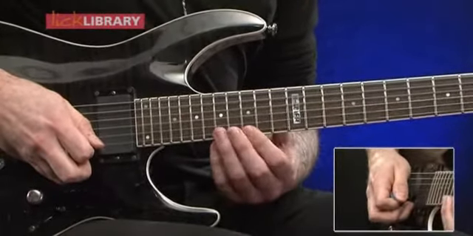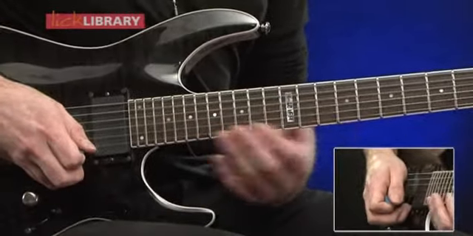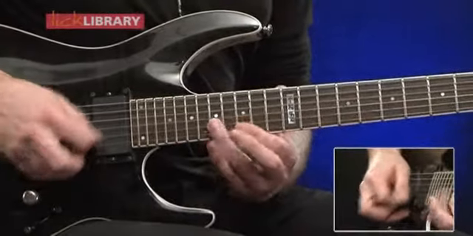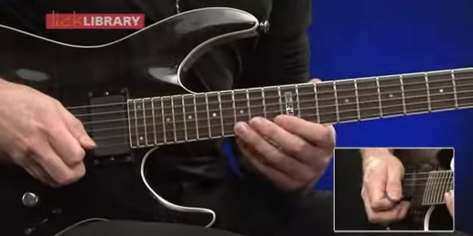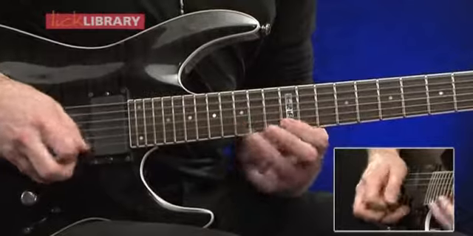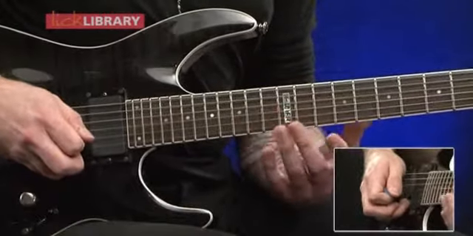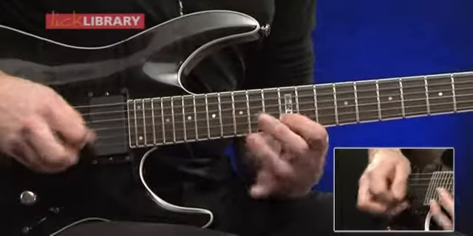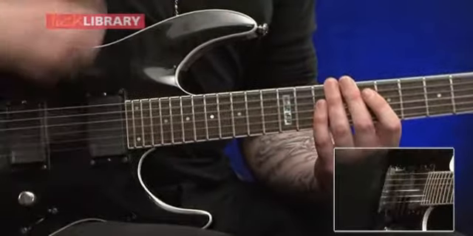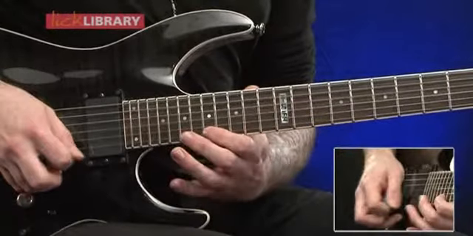Then we're going to have second position this time, so that was third position. Then we've got second position, which is 17, 15 on the high E, then 17, 15 on the B. Then we've got the first position now, so we've got 15, 12 on the high E, 15, 12 on the B, then 14, 12 on the G. Then do the same thing again, a three string pattern starting from the B string.